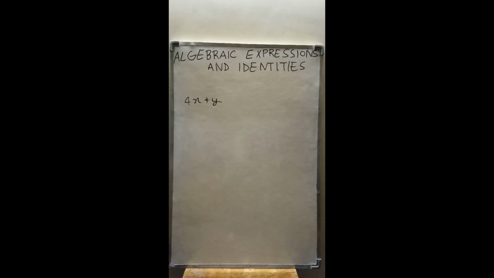Now what are terms? Let's say 4x and y are terms. Now how do you get to know that 4x and y are terms? A number that is before a sign and after a sign is called a term.